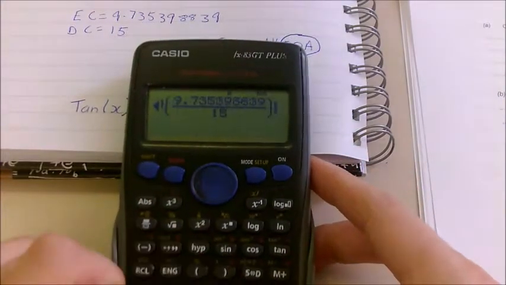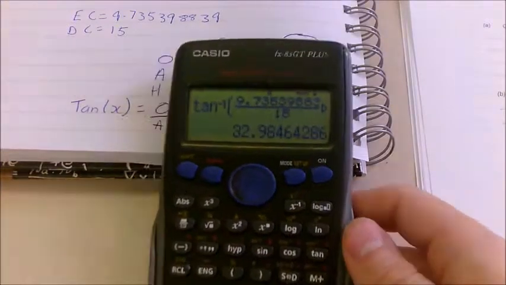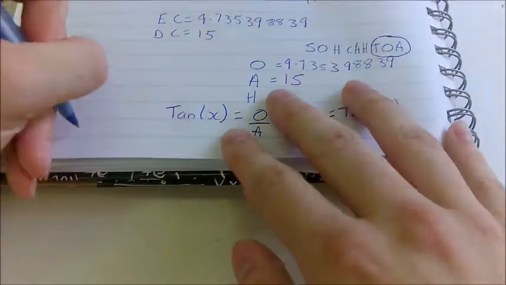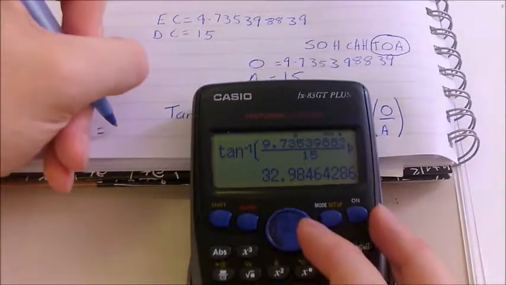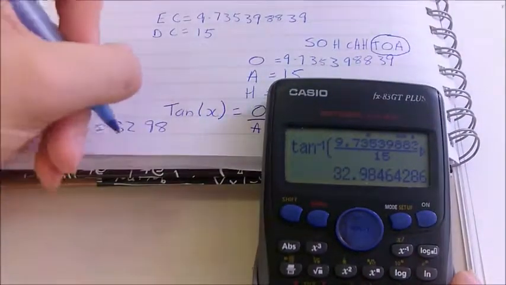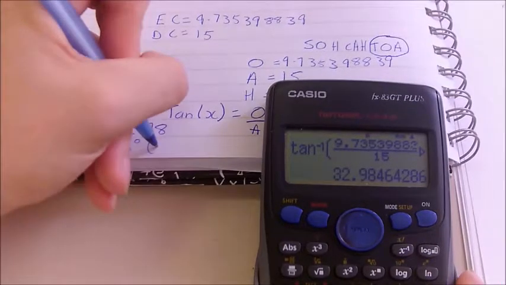I'm going to close the bracket for good practice, and I should get my angle 32.99. So I'll write it down here somewhere. X equals 32.98, or 33 degrees to the nearest degree.